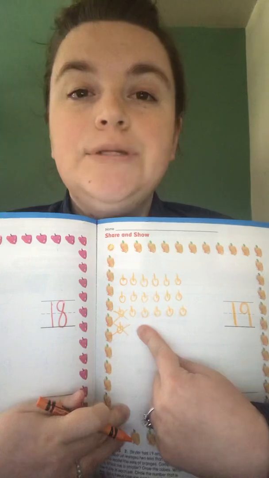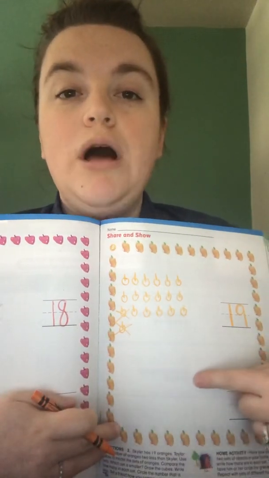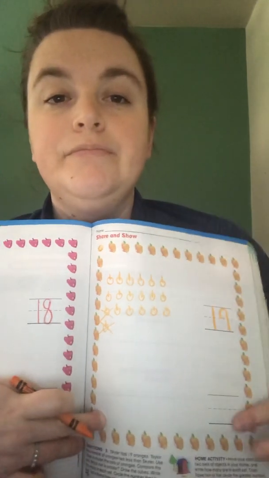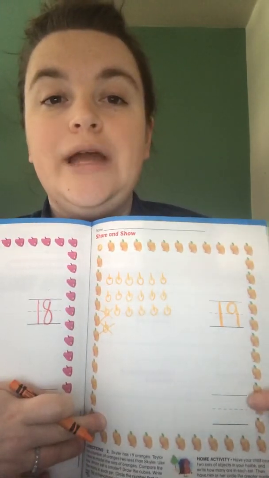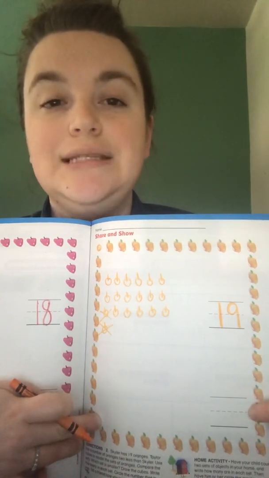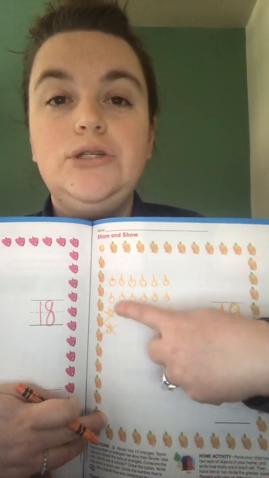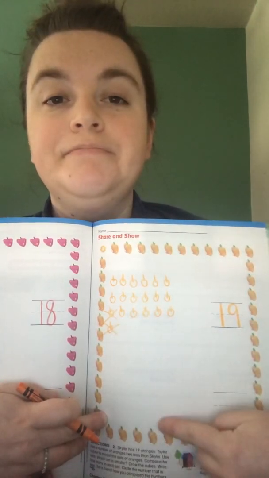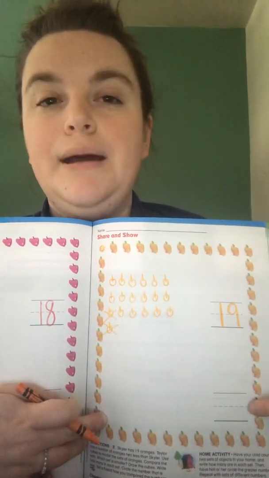How many are left? You're going to draw how many oranges are left in your space at the bottom, and you're going to put that number on the line. This number is how many oranges Taylor has left. So cross out 2, draw what's left, and count and put that number.